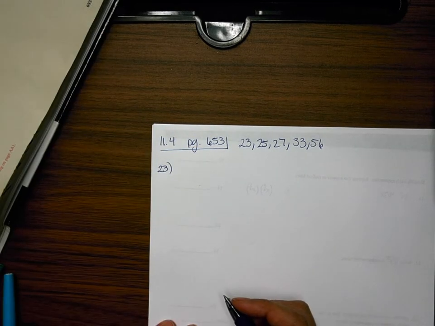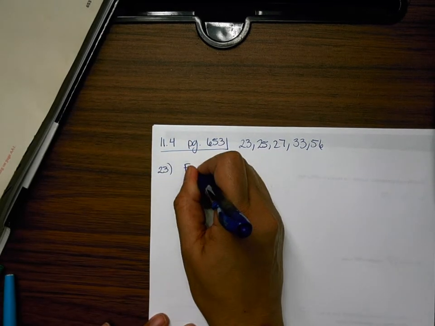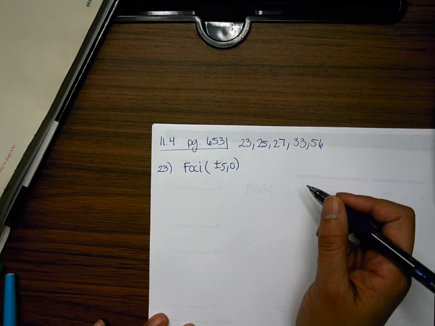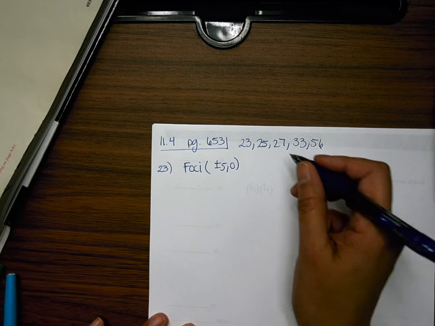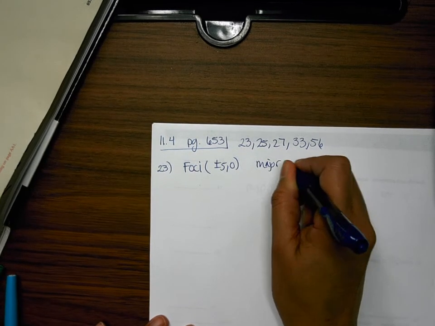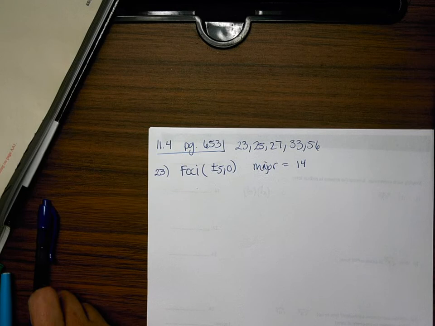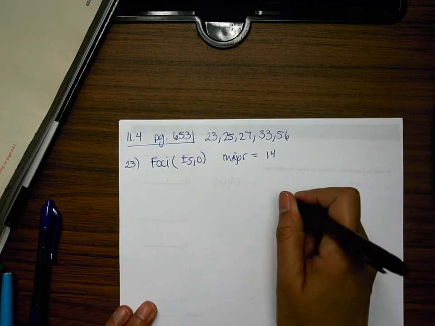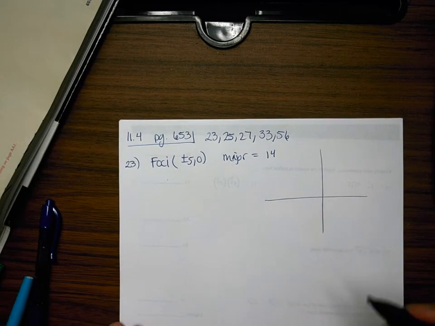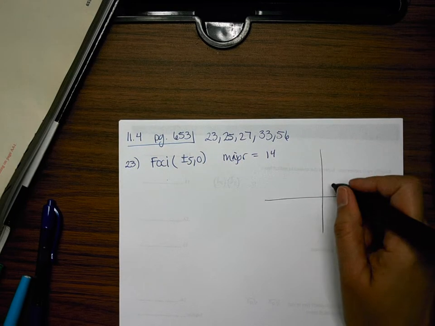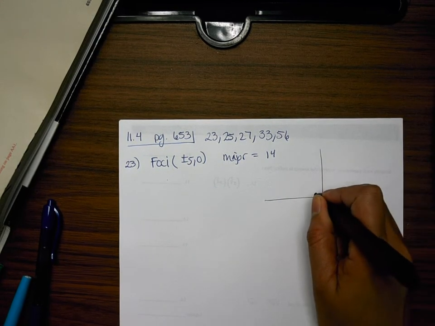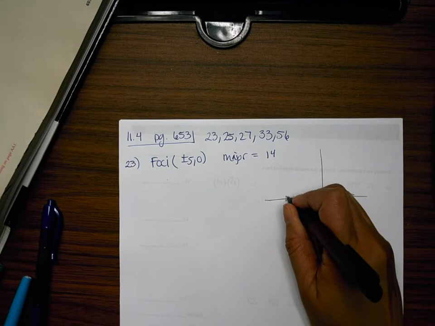Okay, 23 gives us the foci, which are plus or minus 5, 0, and the major axis length is 14. Find the standard form of the equation of this ellipse. As I stated in the notes, you're going to sketch just to get a feel of what's going on. 1, 2, 3, 4, 5, that's the foci, so I'm going to put a star. 1, 2, 3, 4, 5, -5.